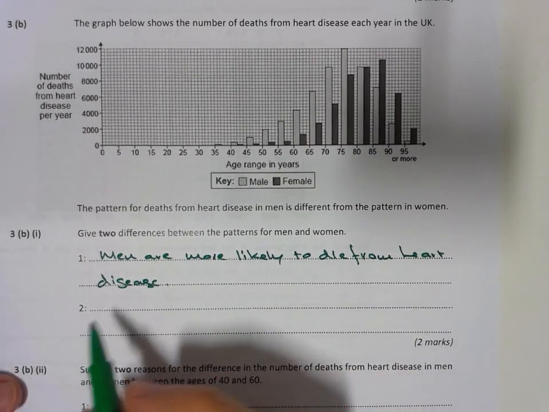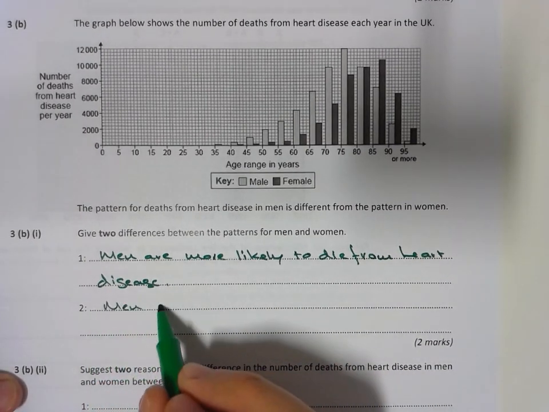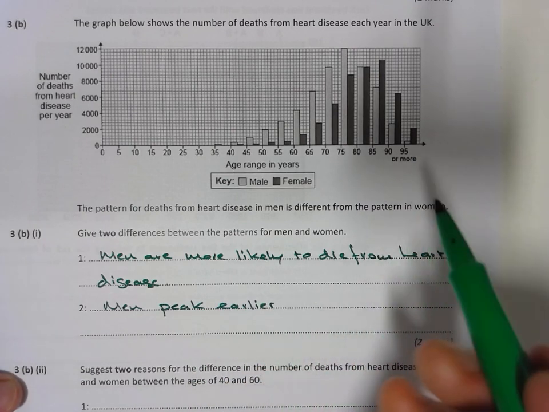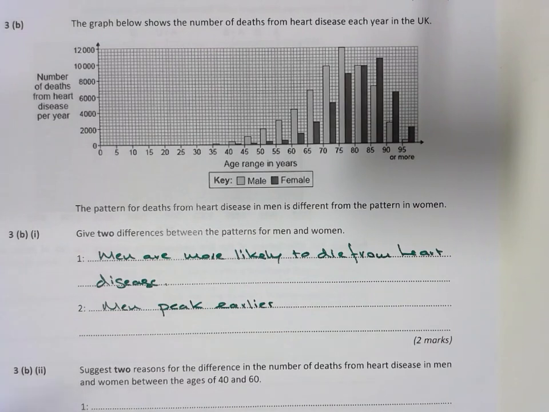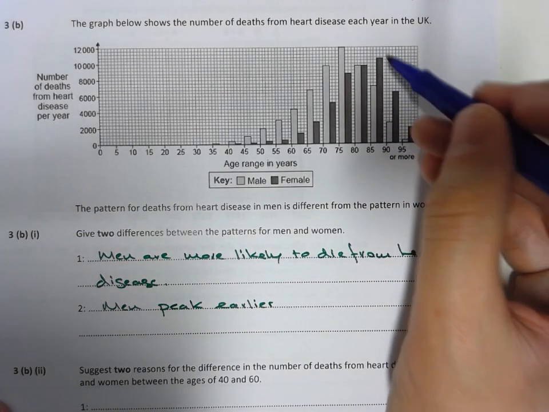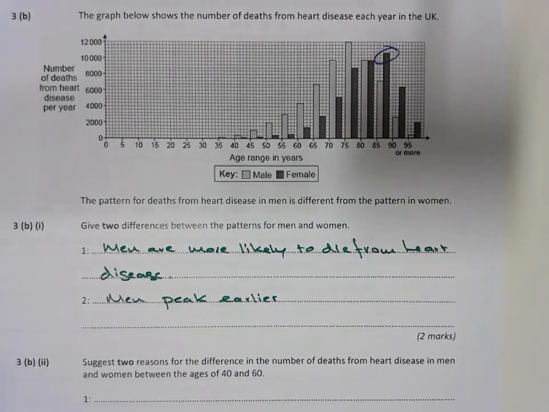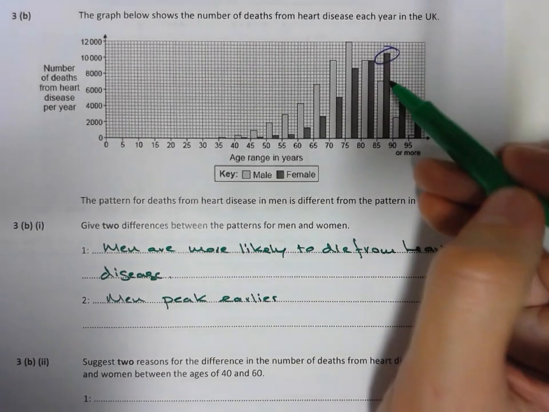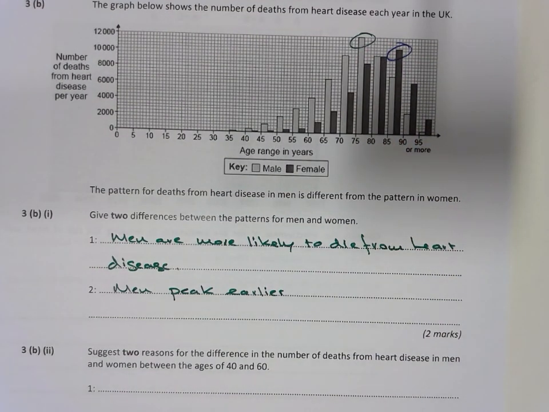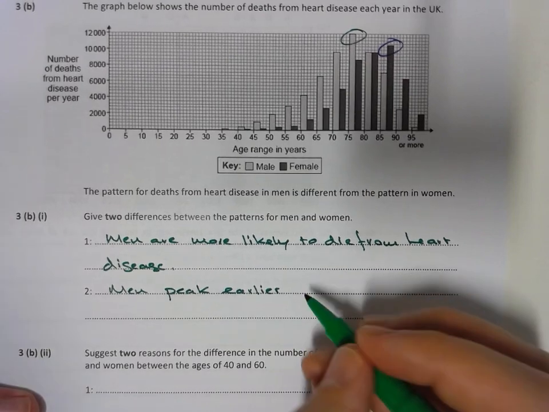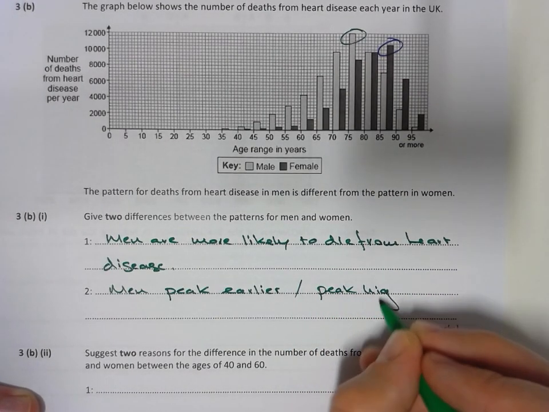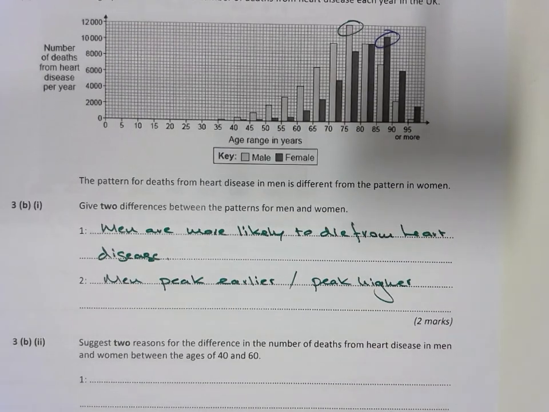And I would also say men peak earlier. So the peak for women is here at age 85 to 90, whereas the peak here for men is around 75, and the peak is higher as well. So you could say they peak earlier, we could say they peak higher as well. Either would be fine for a mark there, I think.